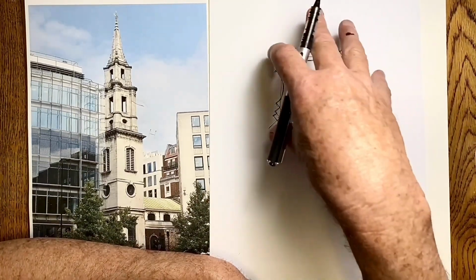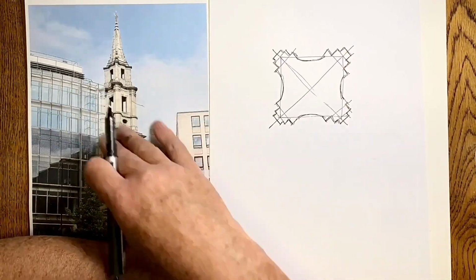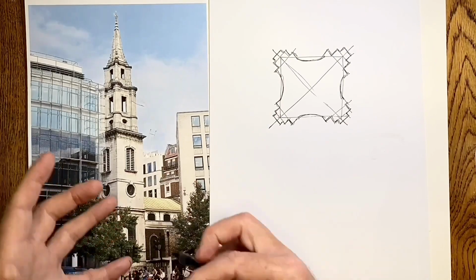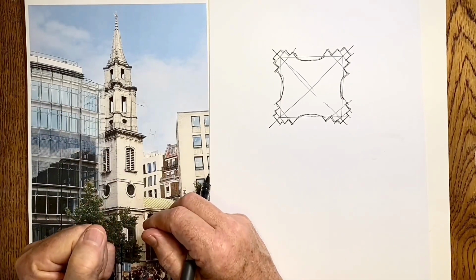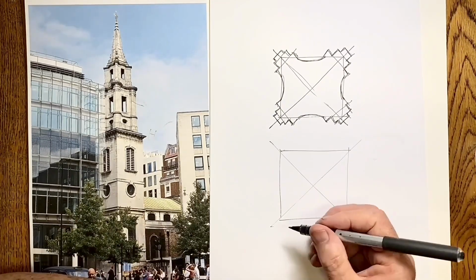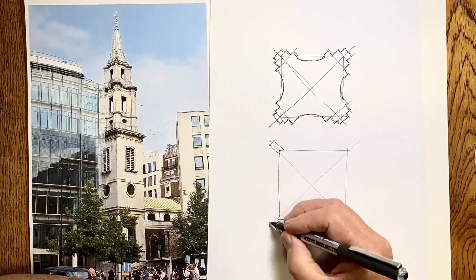But basically, this is a section through this lower part of the spire. So by understanding how it's formed, it helps me to draw it more accurately. So now I want to consider the shape on top. And it's a similar process.